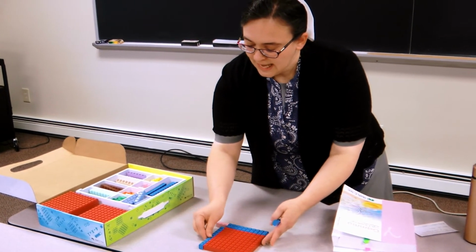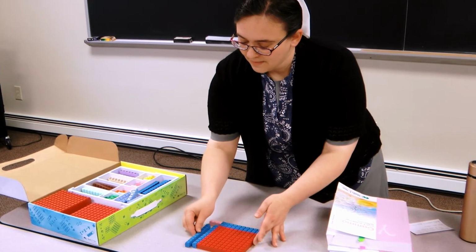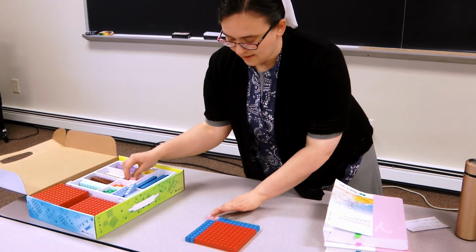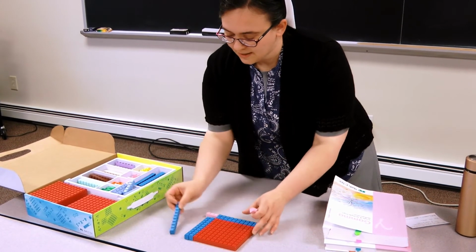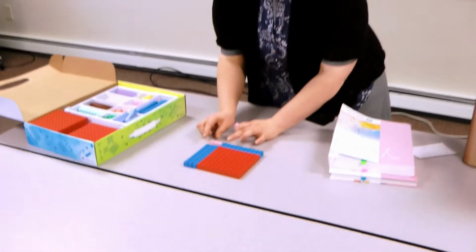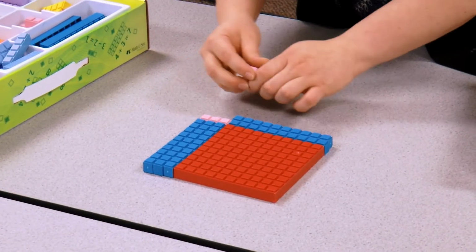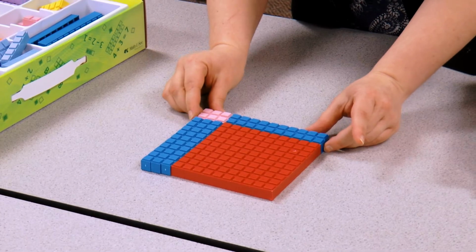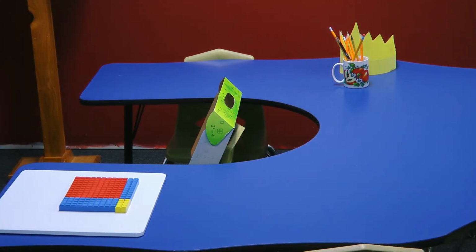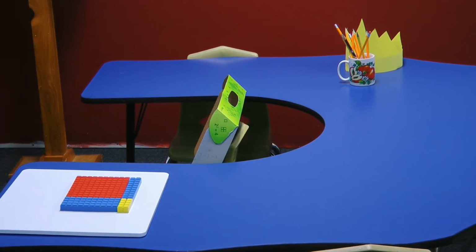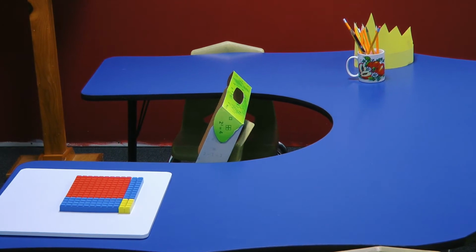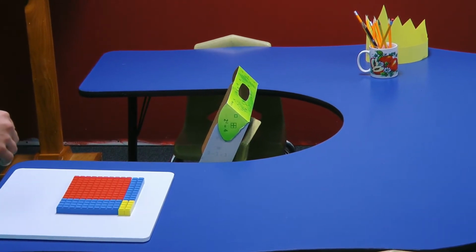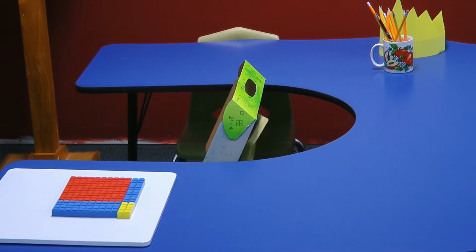Put another 10 block there and a 10 block there, and 10 block there, and that fills me up right to that. And then obviously I need another 3 there. This is my answer to a multiplication problem. And so they think, great, I can just write it in. But I have them actually break it down, tell them to take this square apart.